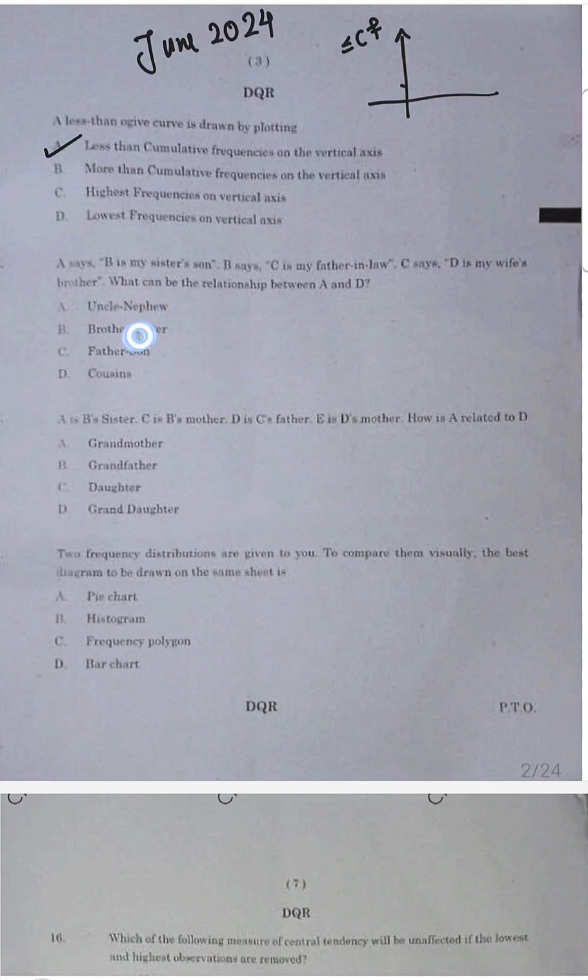Now let's see a blood relation question. A says B is my sister's son. So A's sister would be over here. A female character I will draw in a circle. That lady got married and B is the son. Since B is the son, I will draw it in a triangle.